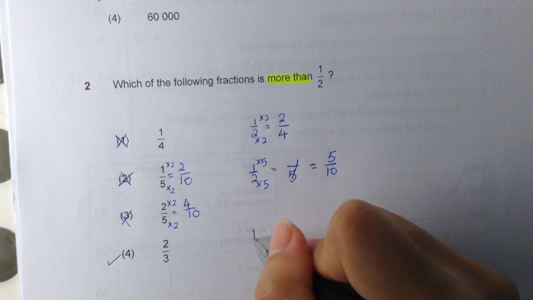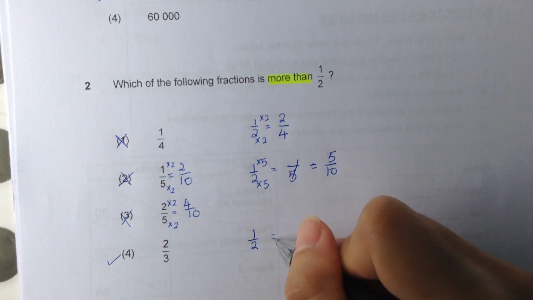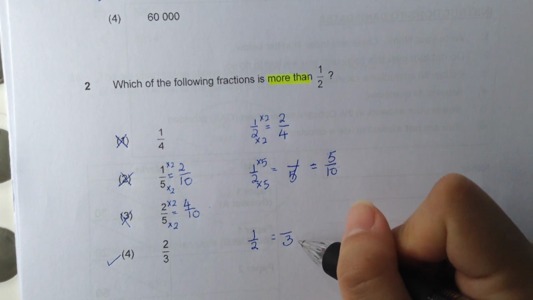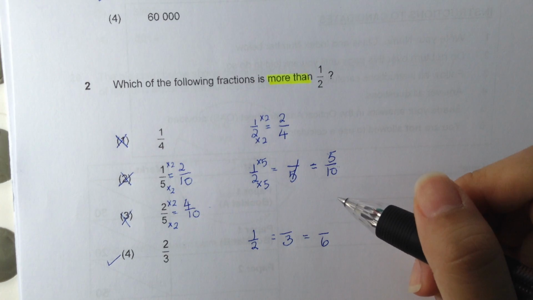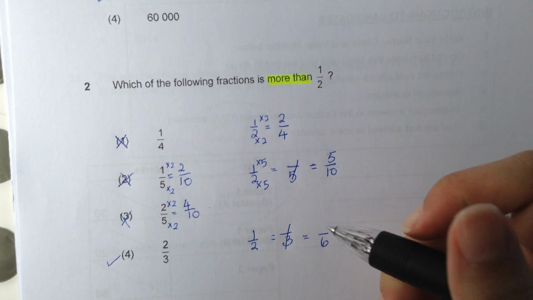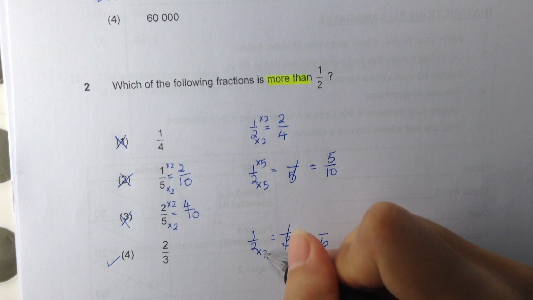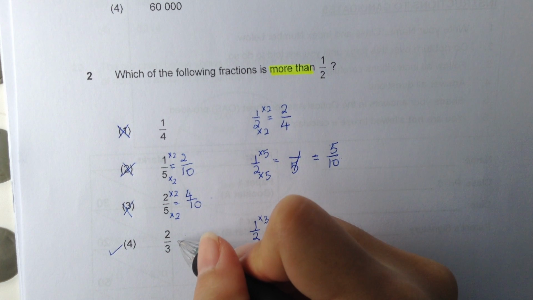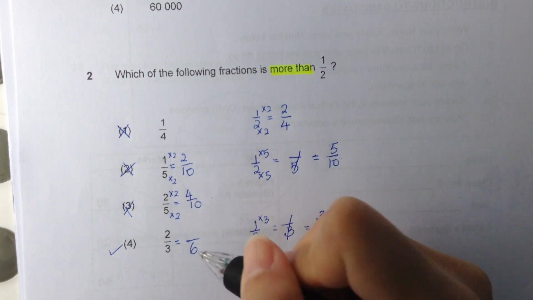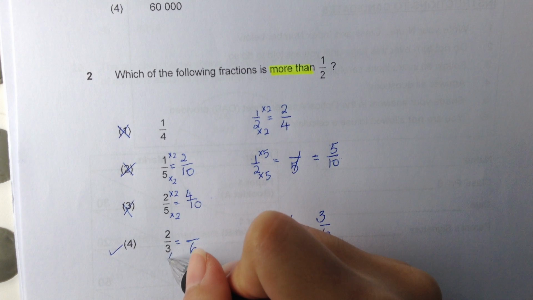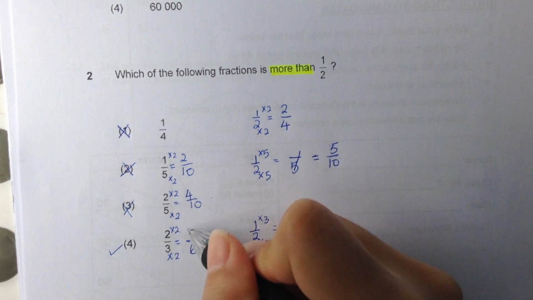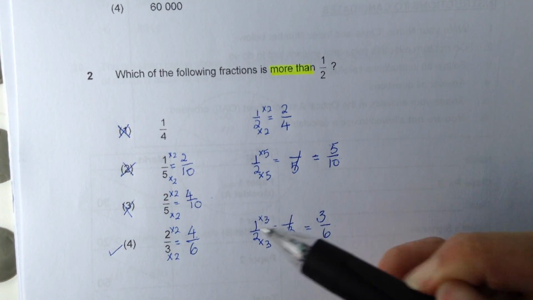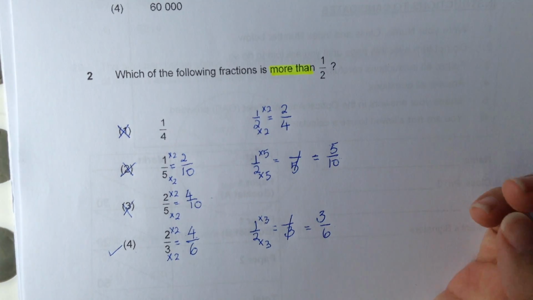So I want to change half to denominator 3. But 2 cannot change to 3. So I actually change to 6. Okay, so 2, 4, 6. I times 3. 1 times 3, I get 3. So for this, I'll change to denominator 6 as well. 3, 6. So I times 2. I will get 4. So is 4 out of 6 more than 3 out of 6? Yes, so our answer is option 4.